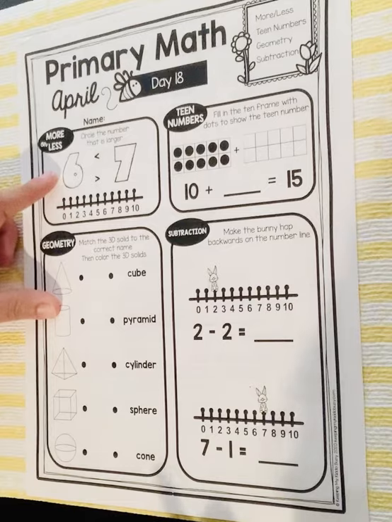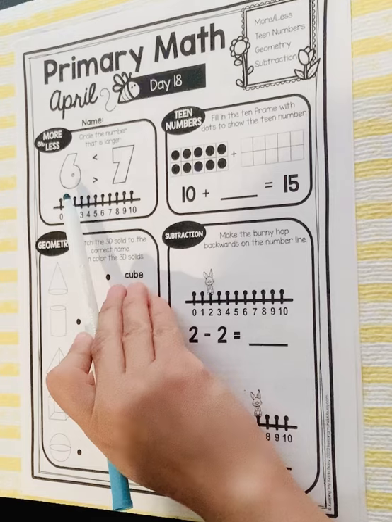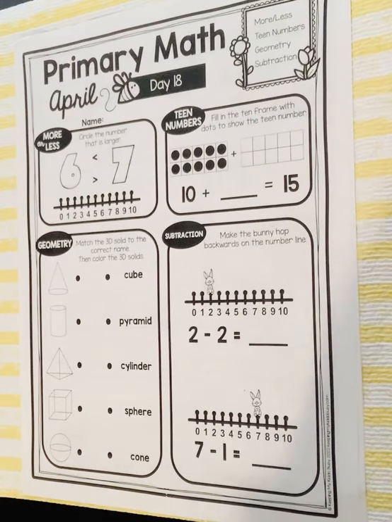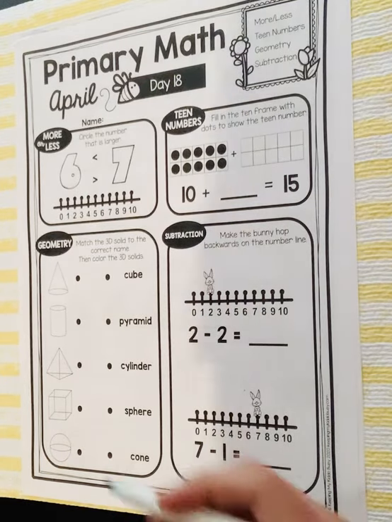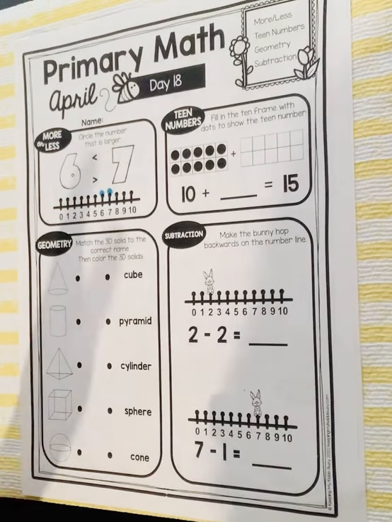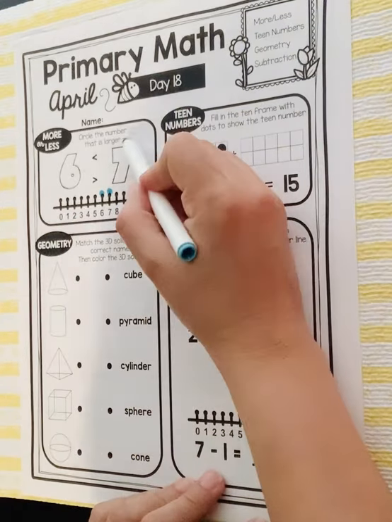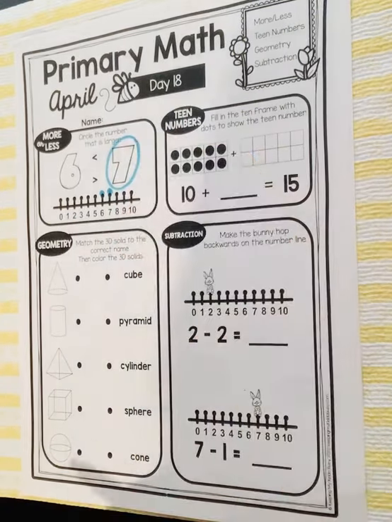So the first thing, this is our number side. It says to circle the number that is larger. So there's that word again. Larger. Which number is bigger? Which number has more? Is it 6 or 7? Well, we know that 6 is right here and 7 is right here. The bigger the number, the higher it goes, right? So 7 is the bigger number.